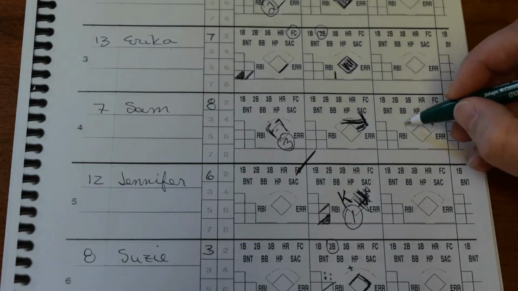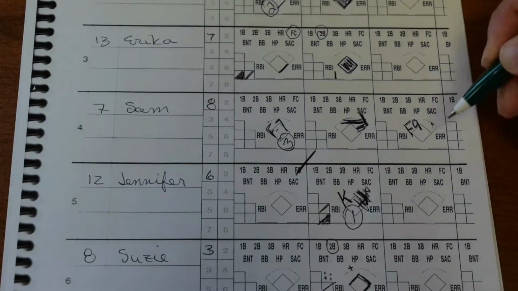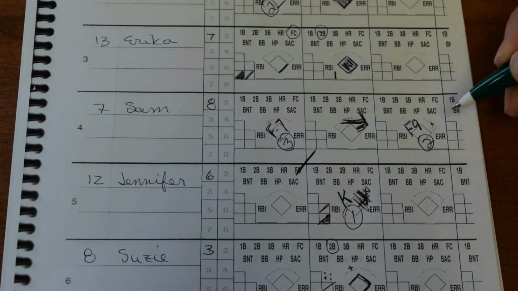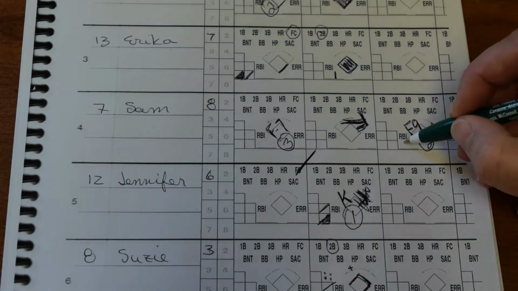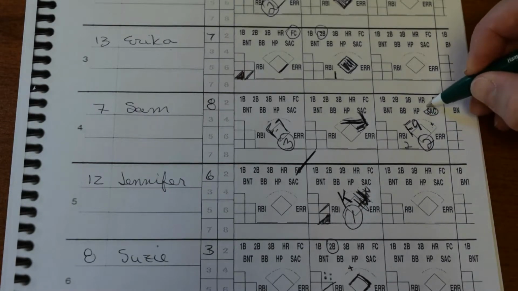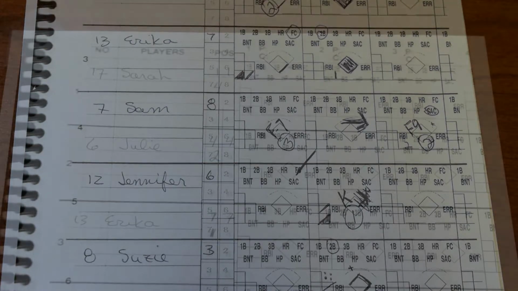And even though Sam got out, so a fly ball to right field, this is the second out of the inning, she still gets credit for 2 RBIs. And it's a sacrifice for the fact that she was able to hit it so deep that people could score. Sacrifices don't count against your batting order. That's why it's important to keep track of those.